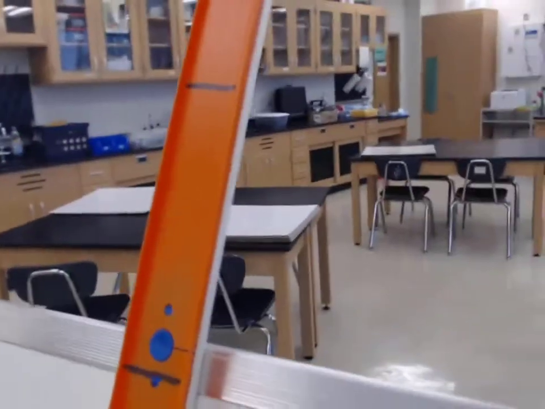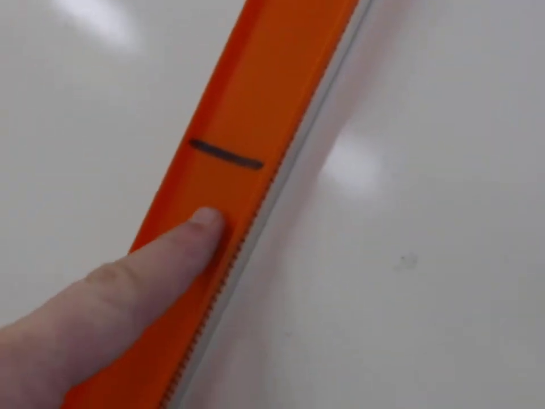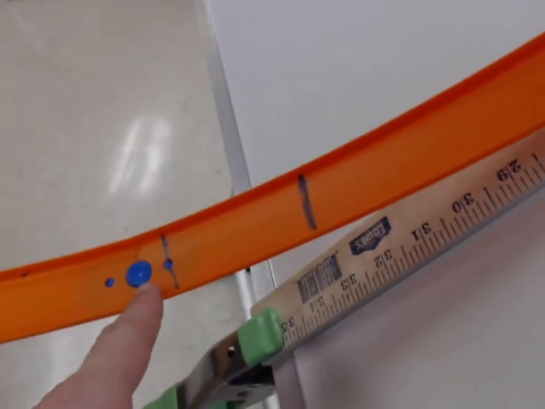I have a table set up for recording some data on the whiteboard. I've also selected 7 different positions on the track that I've marked with some expo marker. These 7 positions are going to represent where I'm going to release the car from.